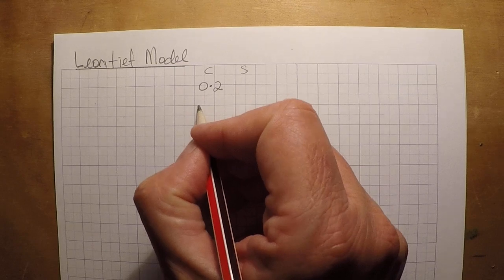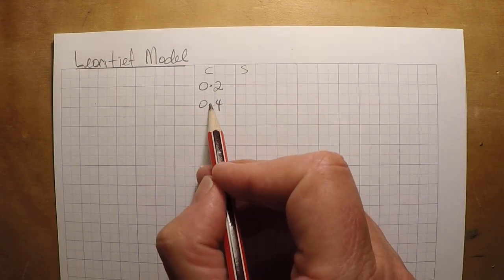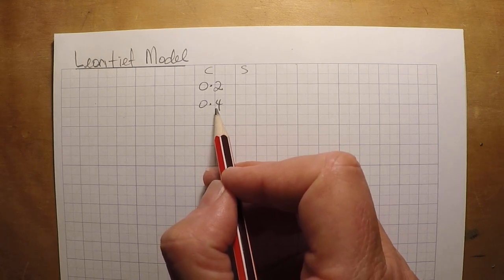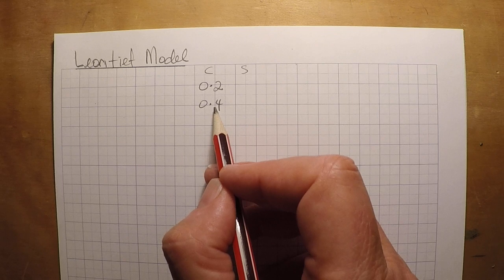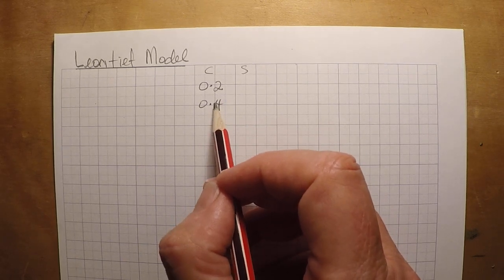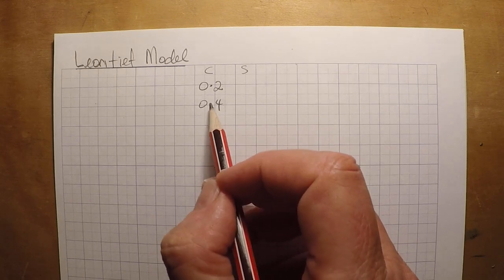Let's say that for every $1 million of output, the coal industry requires $400,000 worth of steel to be used. So these numbers represent how much raw materials are needed for every unit of output.